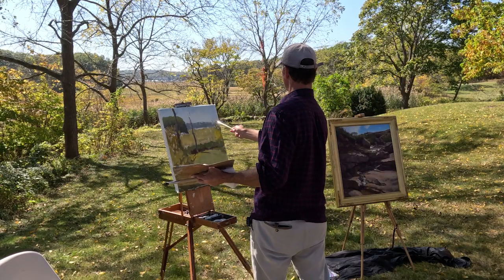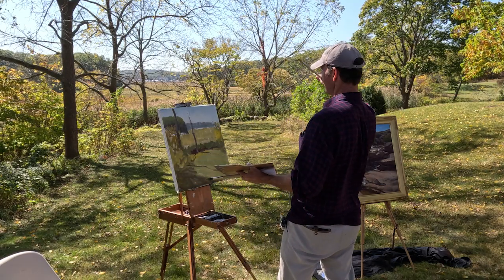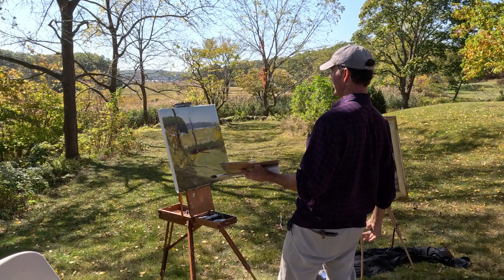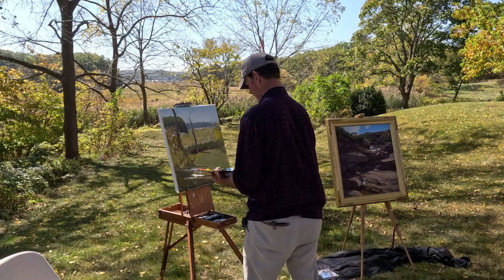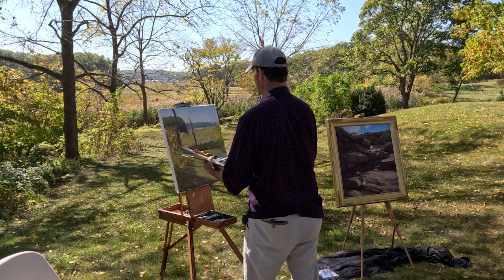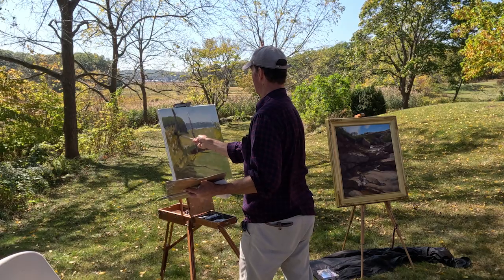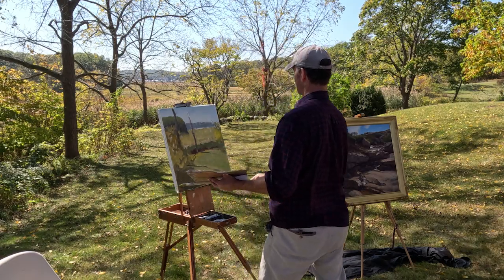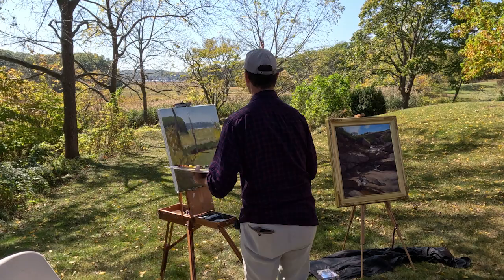That hazy blue has got a lot going on. There's shadows and light on top of the trees. It's a little bit greener. Shadow underneath here. Put my trees in again.